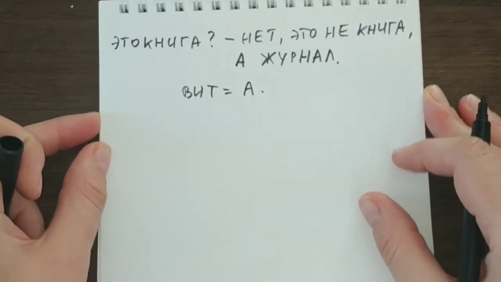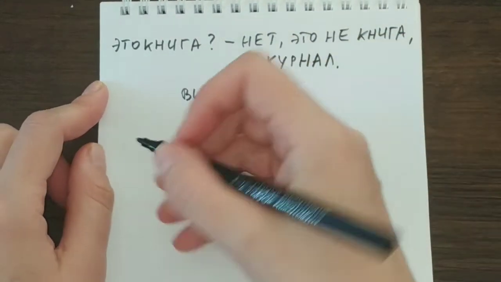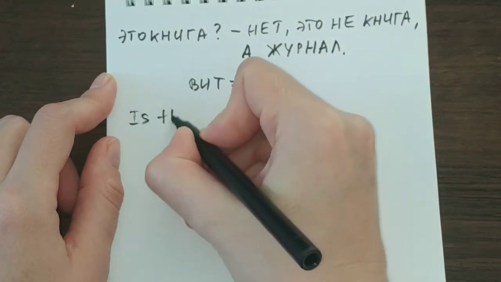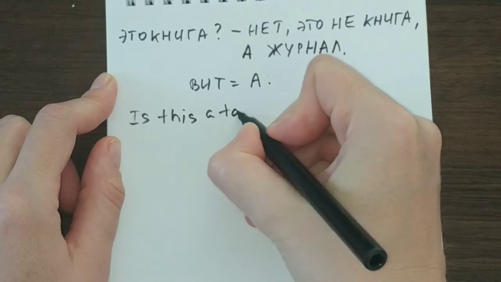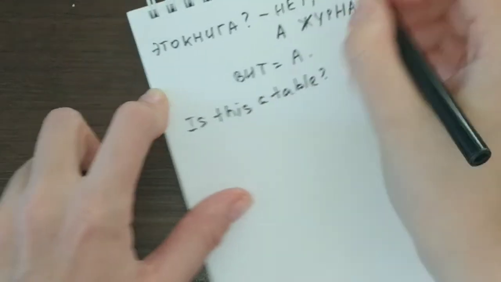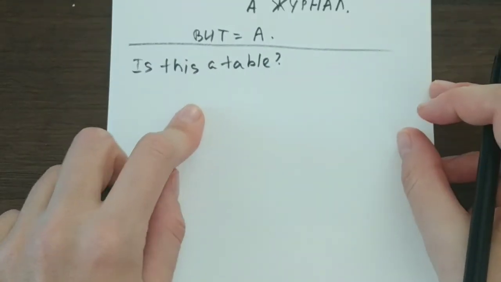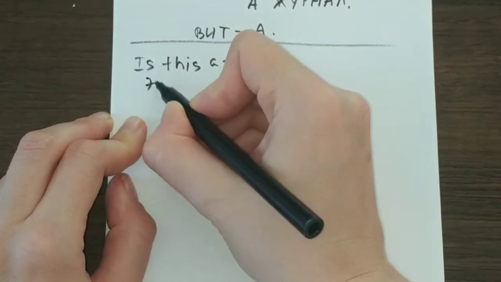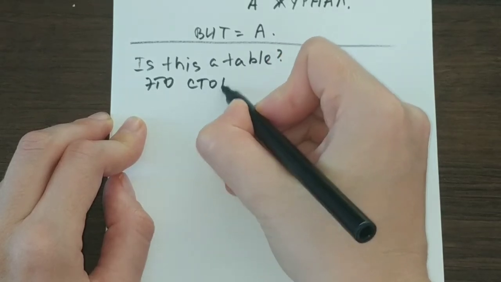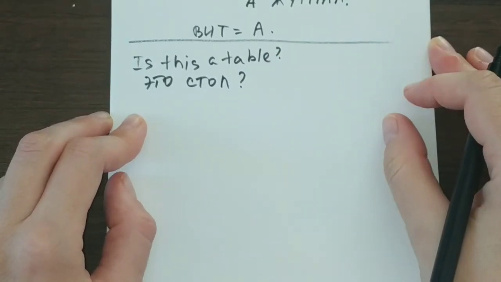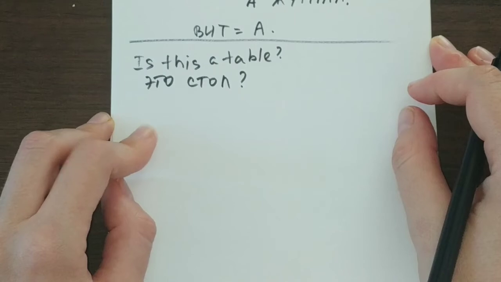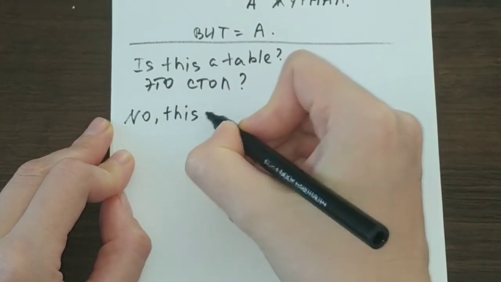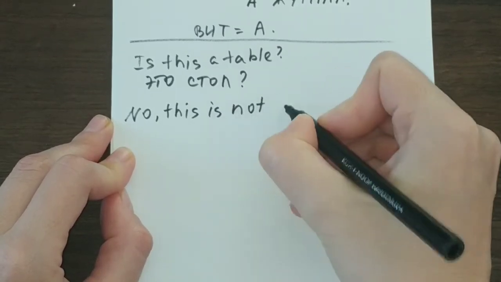Let me give you another example for today. Is this a table? A person asks, is this a table? In Russian you will form it like this. Это стол. Это стол. And the person answers, no, this is not a table.